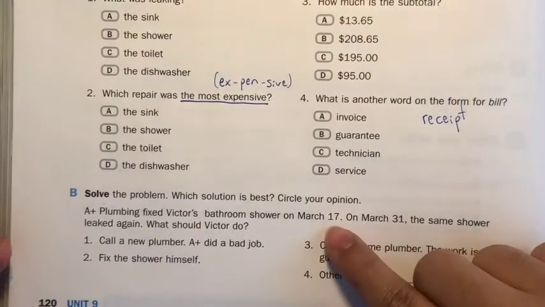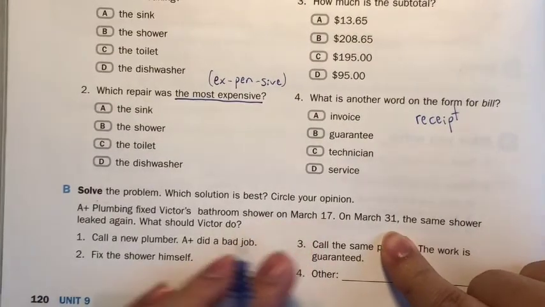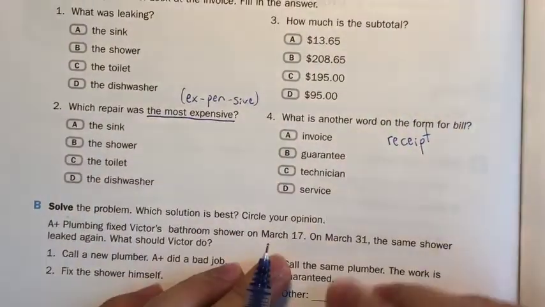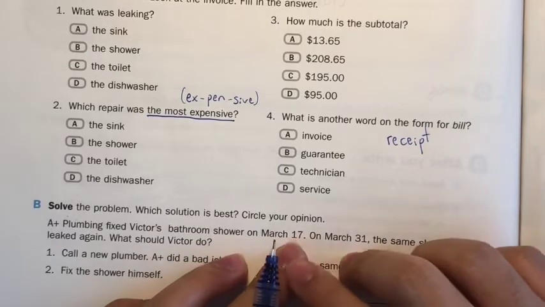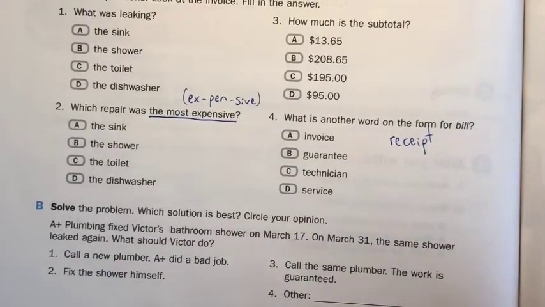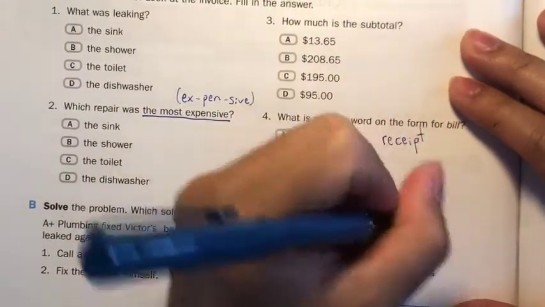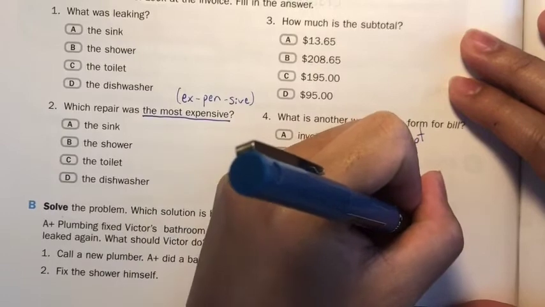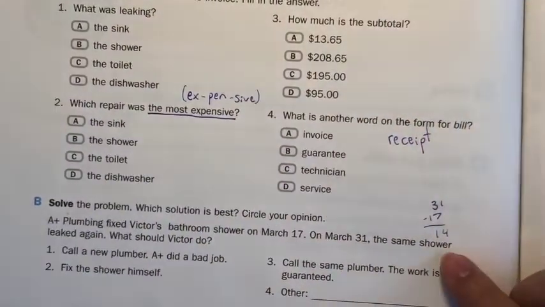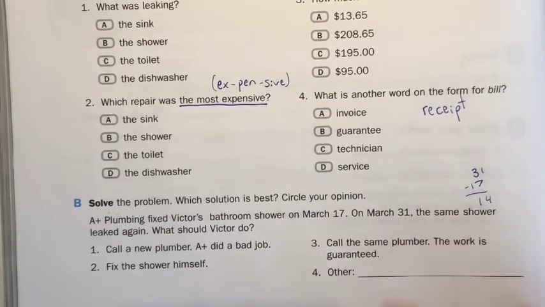Okay, so on March 17th, they fixed his shower. On March 31st, it started leaking again. So let's count how many days is from the 17th to the 31st. So let's see. 31 minus 17 gives you 14. This is 14 days. There are 14 days from the 17th to the 31st.